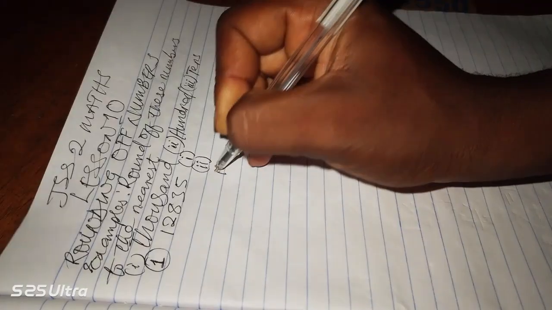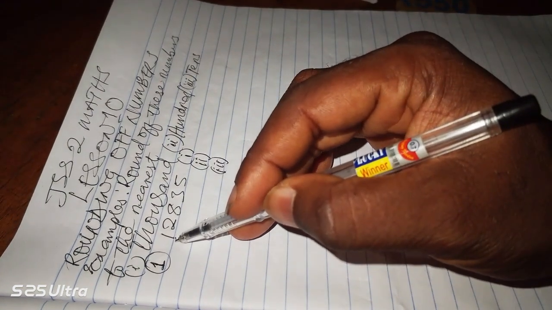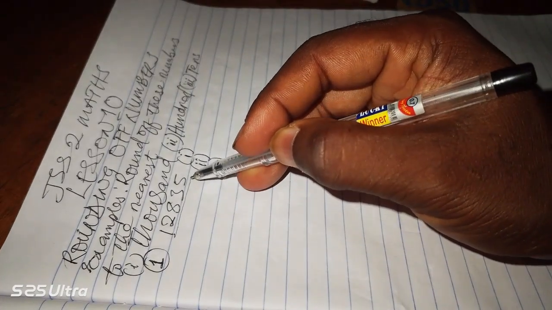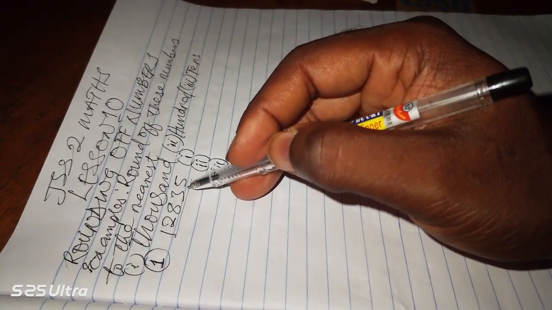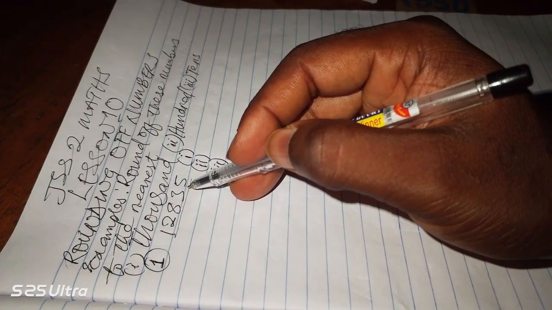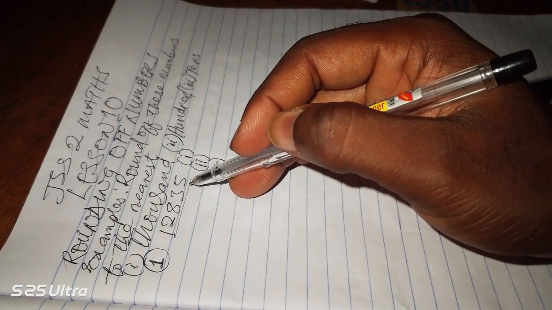And thirdly, to the nearest tens. To the nearest 1,000. If we are talking about 1,000, we are referring to numbers like 1,000, 2,000, 3,000, a gap of 1,000. So the number you want to round to the nearest 1,000 is in between which of the thousands?